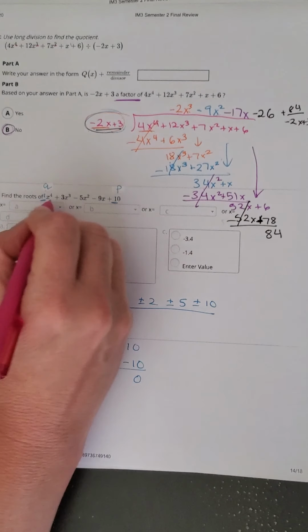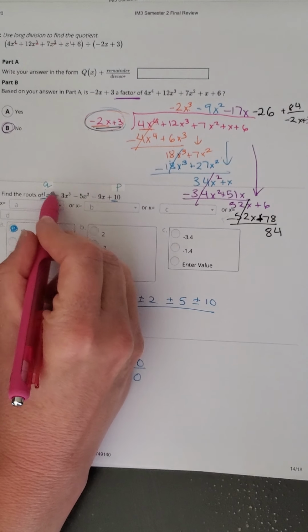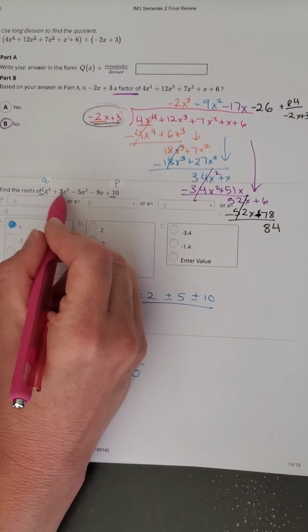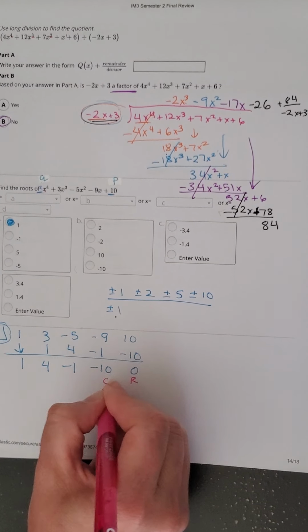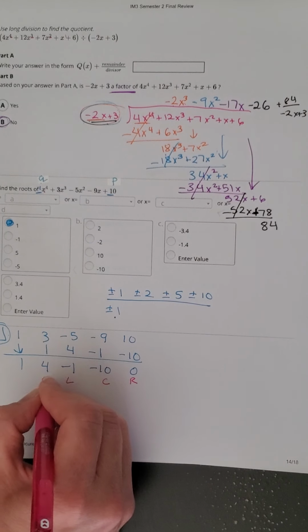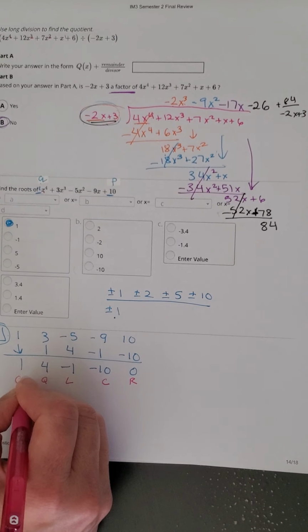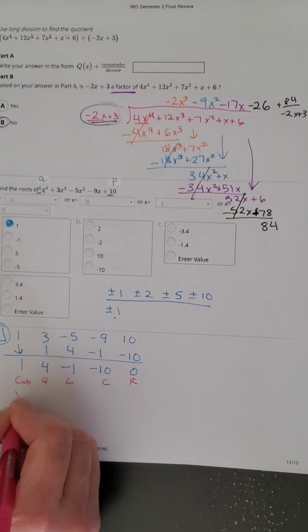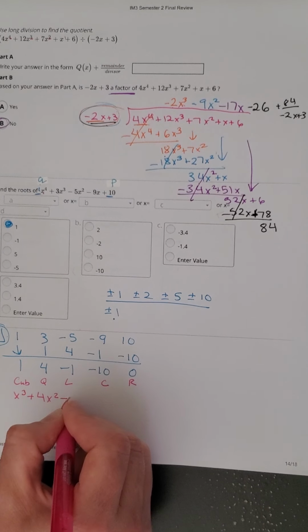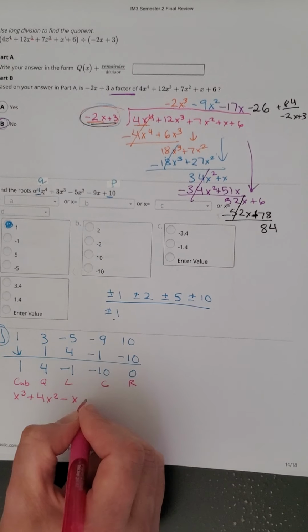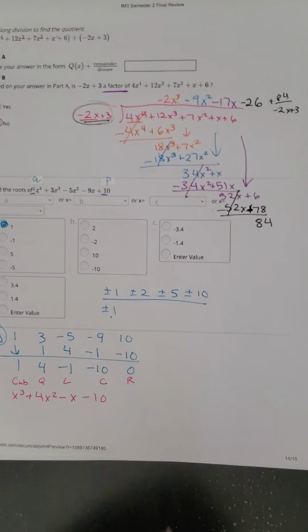Now, you notice I divided this by an x, and so these are going to be 1 degree lower. This is my remainder, my constant, my linear, my squared or quadratic term, and this is my cubic. So this is 1x cubed plus 4x squared minus 1x, and then minus 10 with no remainder.